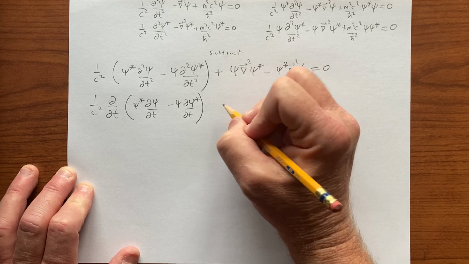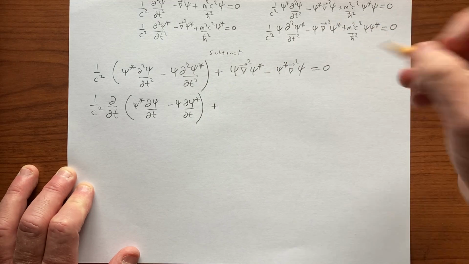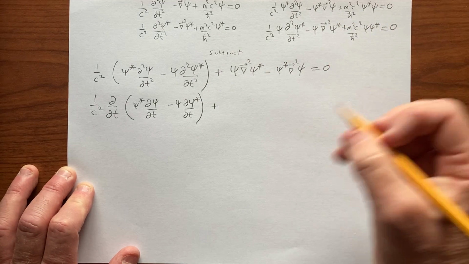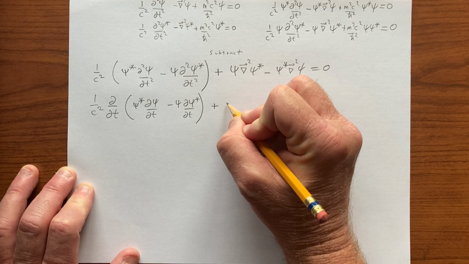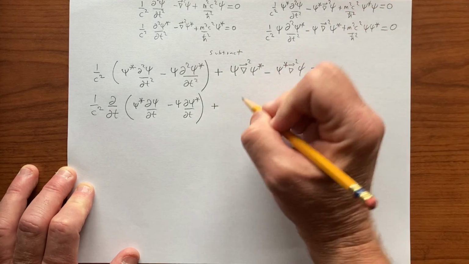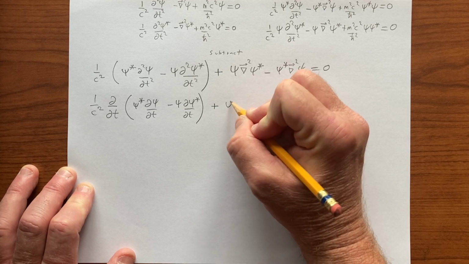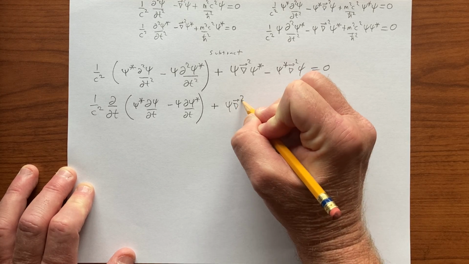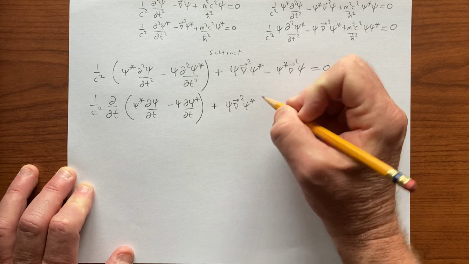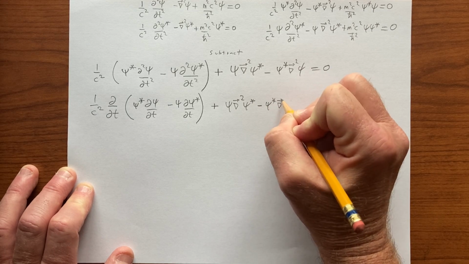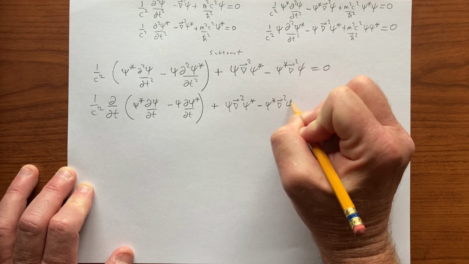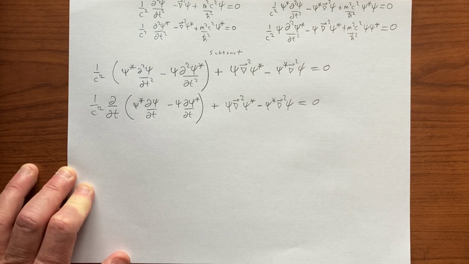And then the next term will be the analog of what it was in the Schrodinger equation, plus we'll have the divergence term. Here we have psi del squared psi star minus psi star del squared psi. This is equal to 0.